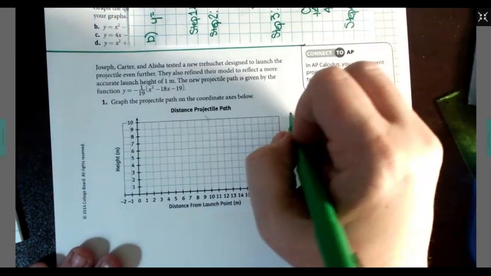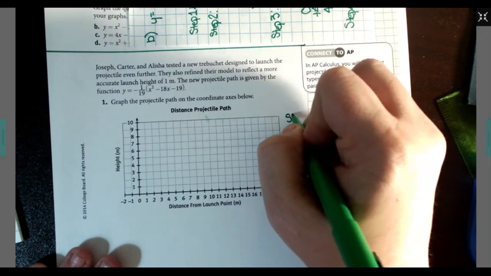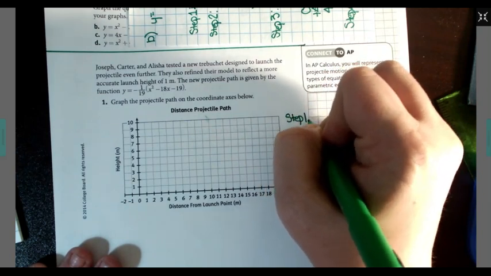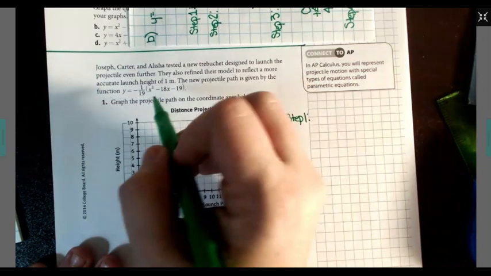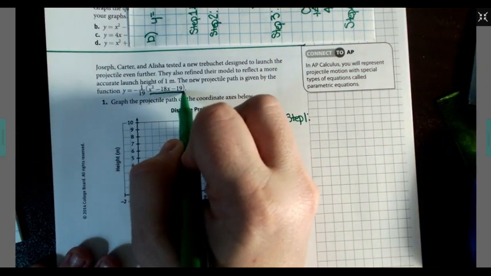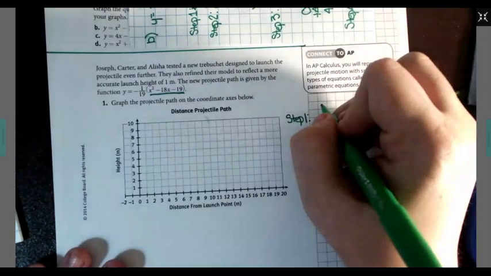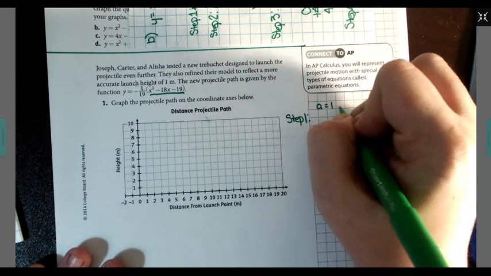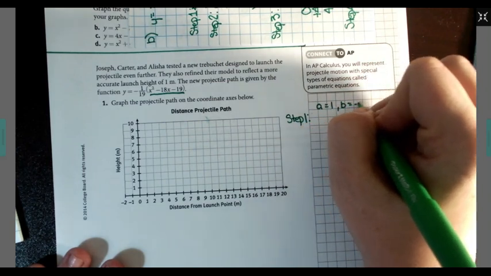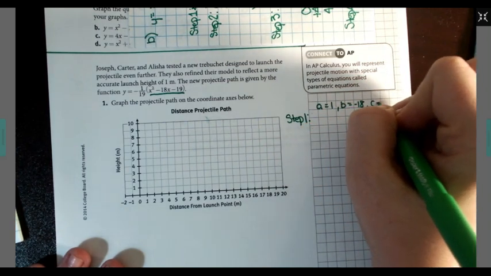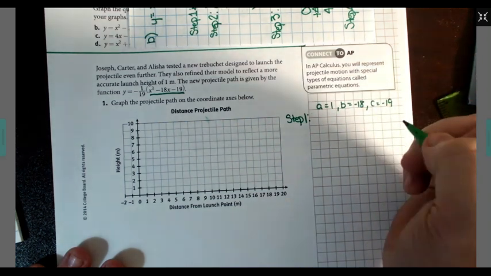So I'm going to do this the same way that we just talked about. Step 1, I'm going to find my axis of symmetry. I have this quadratic function right here. A is 1, B is -18, and C is -19.